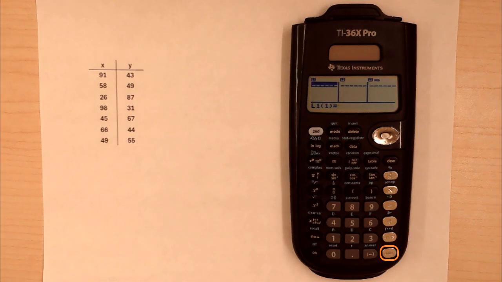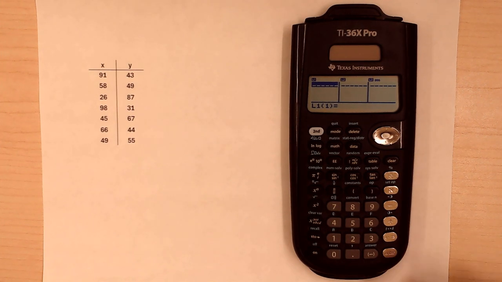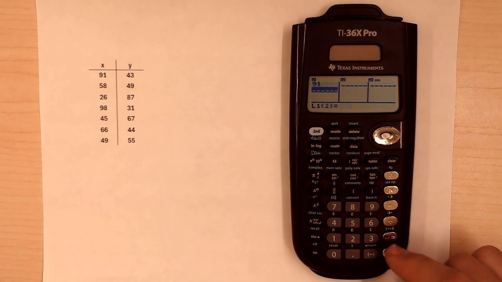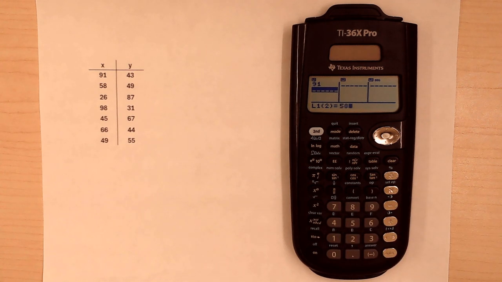Once we're in here, we're going to use the number keys and the enter button to enter our data values and continue through until we've entered all of our X values. Each time we press enter, it will move down to the next line, allowing us to insert the next data value.